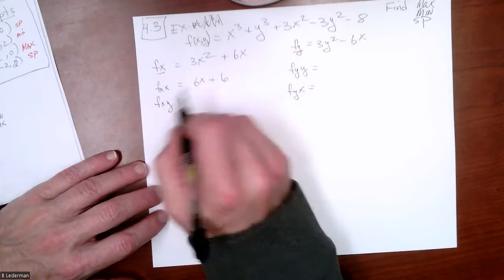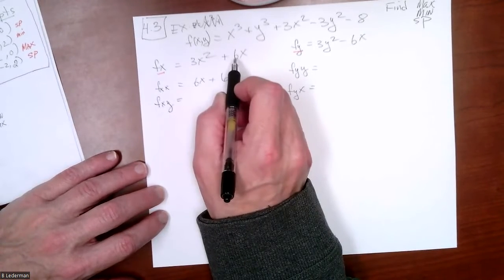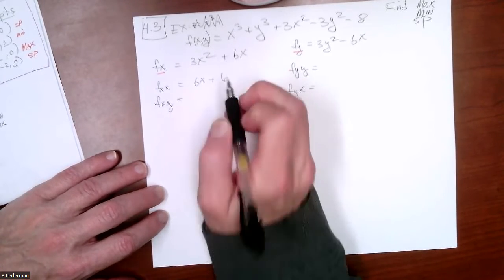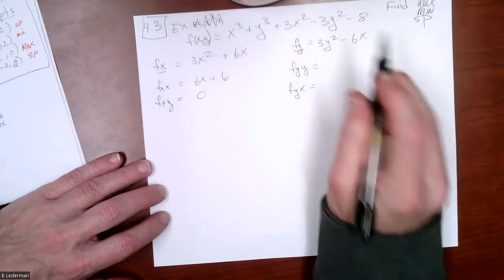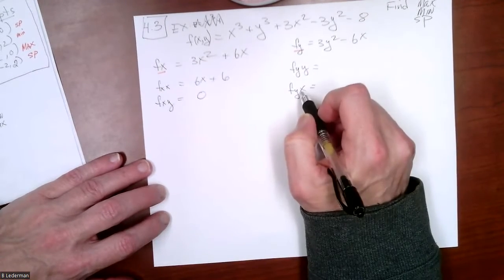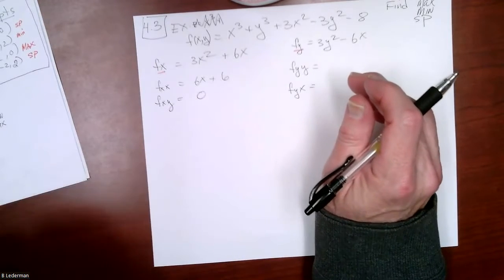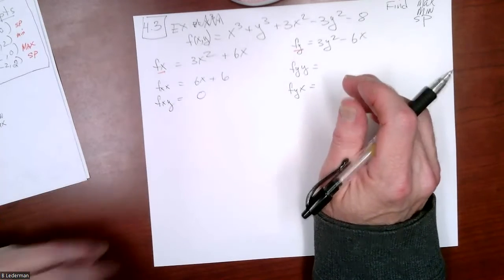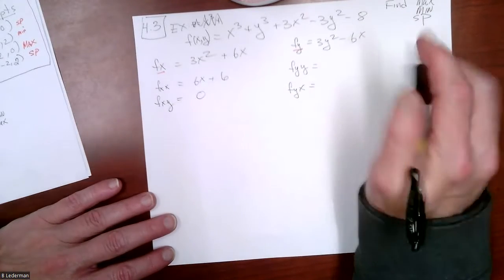Fxy means I'm going to take the derivative of fx with respect to y, but there's no y in there, so fxy is just going to be 0. I just realized I made a typo.